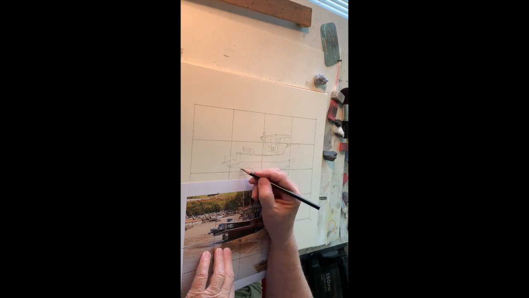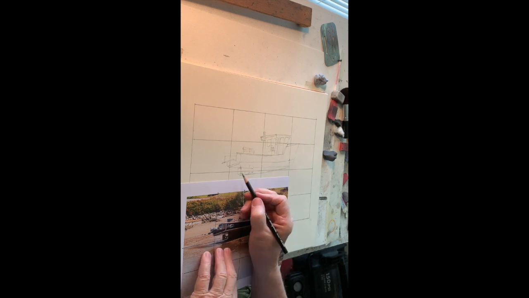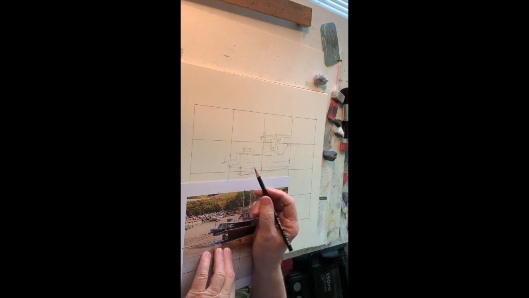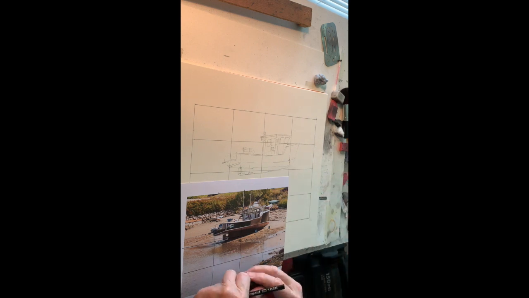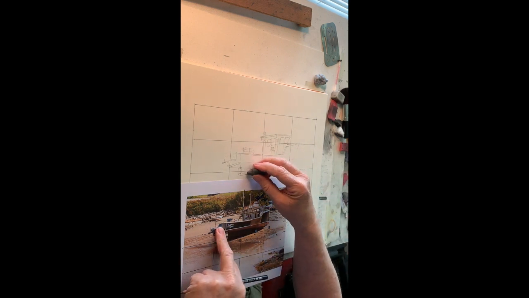So the rudder sits right about in here. And it comes down like, let's see, it's right about in there, it comes down like that. Like that. I want to clean this up a little bit. Right here.